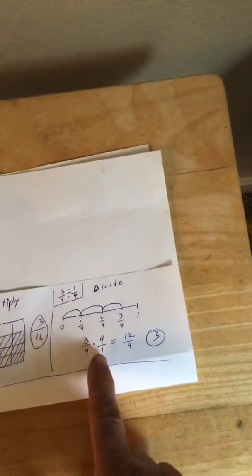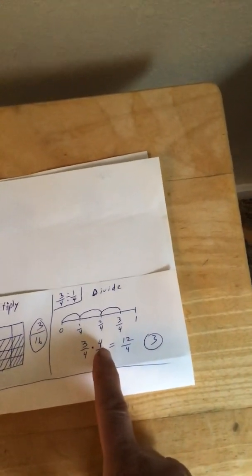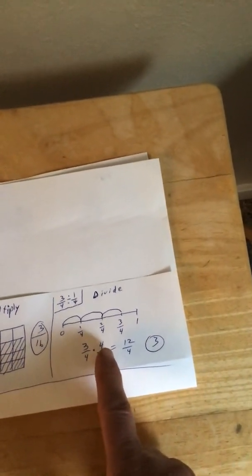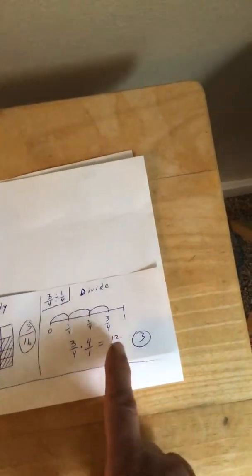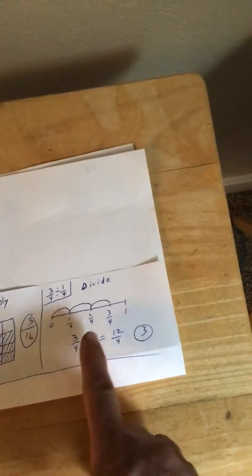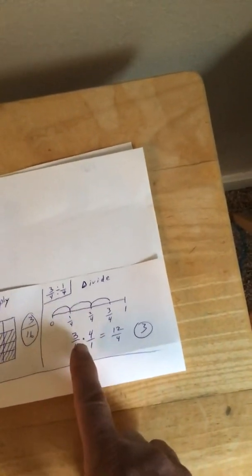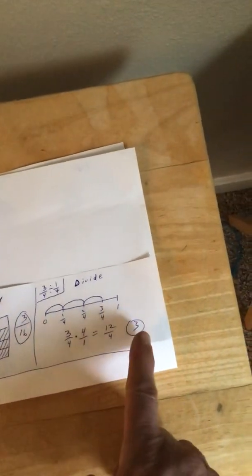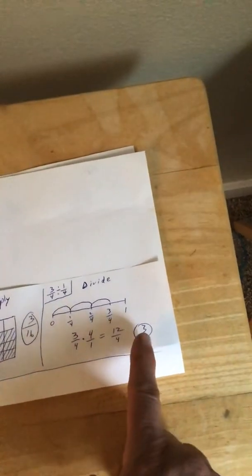You flip the number on the right so you can multiply. It's called the reciprocal, which means you flip the fraction. When you're dividing, you always flip the one on the right, and then you can just multiply. 3 times 4 is 12, and 4 times 1 is 4, and 12 divided by 4 is 3. You could have just divided here, and 4 divided by 4 cancels, and you just get 3/1, which is 3. Whichever way you do it, the answer is 3.